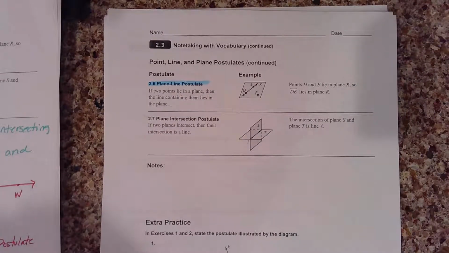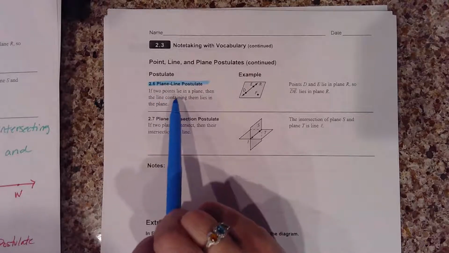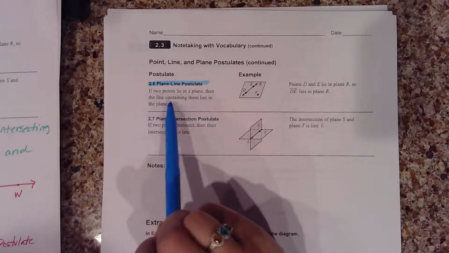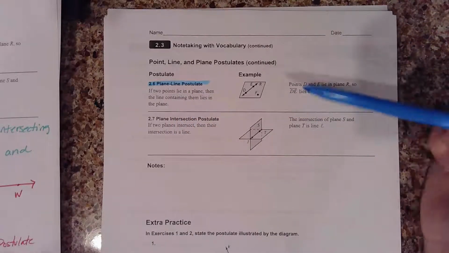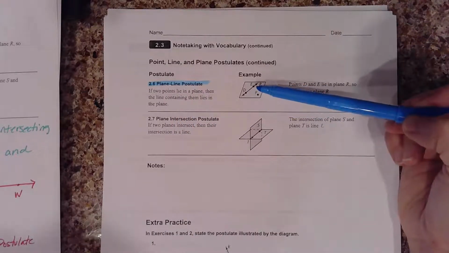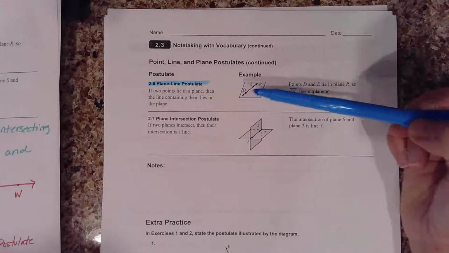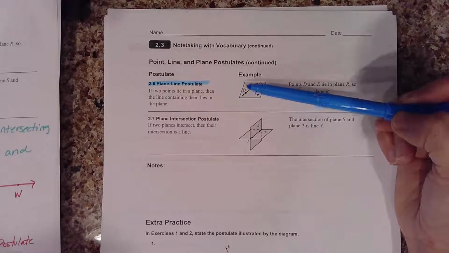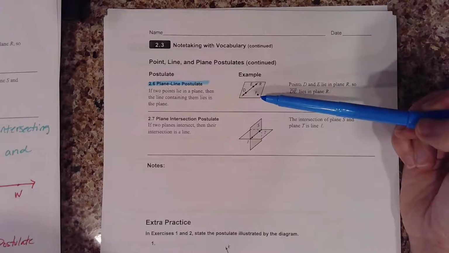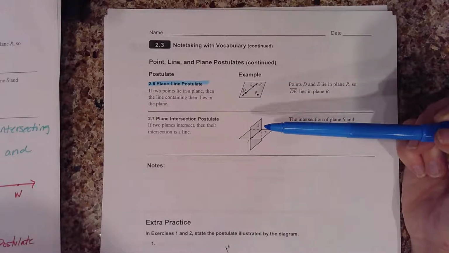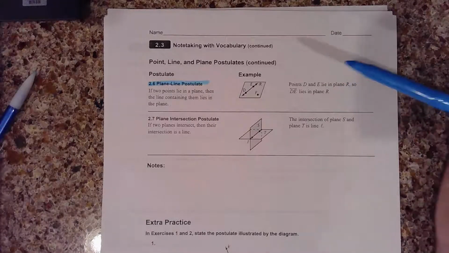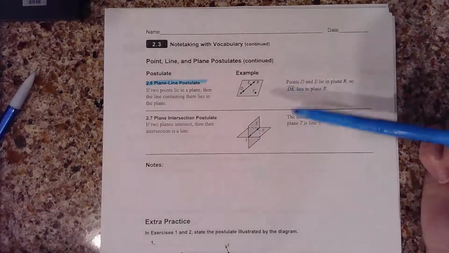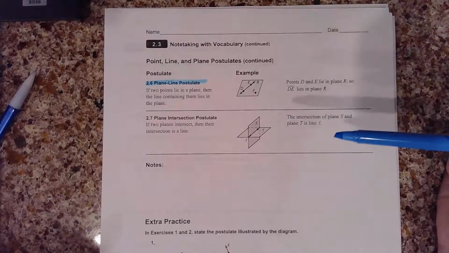So this one is 2.6, plane line postulate. If 2 points lie in a plane, then the line containing them lies in the plane. So basically we're doing a combo here. The 2 points make up a line, but if those 2 points are also in the same plane, then the line has to be in that plane. So again, it makes sense if you walk it through it.